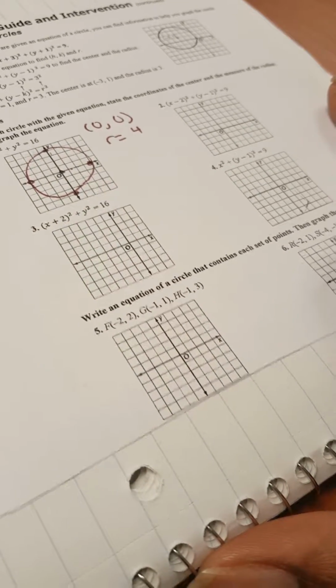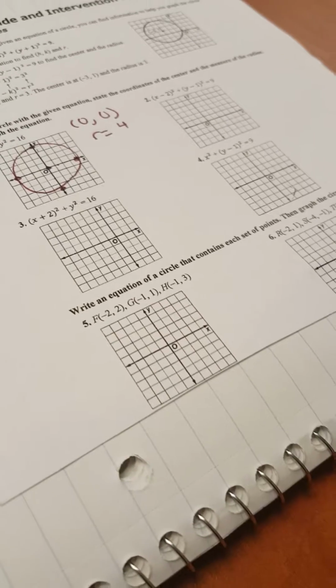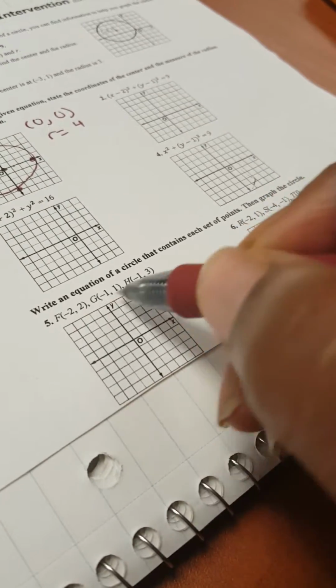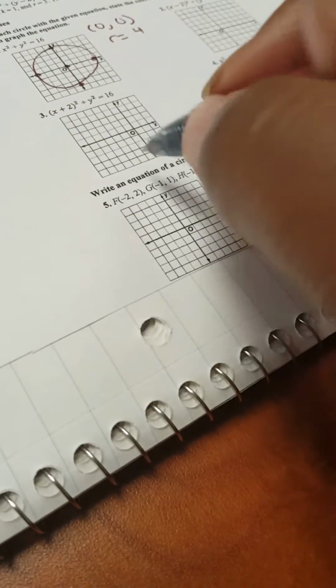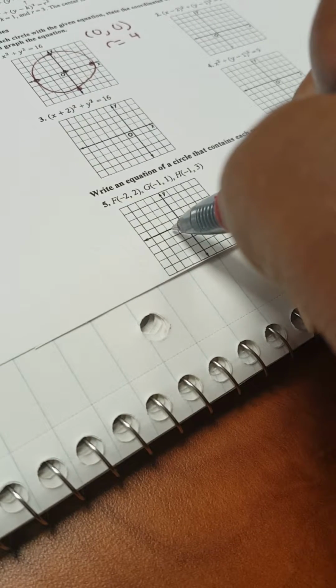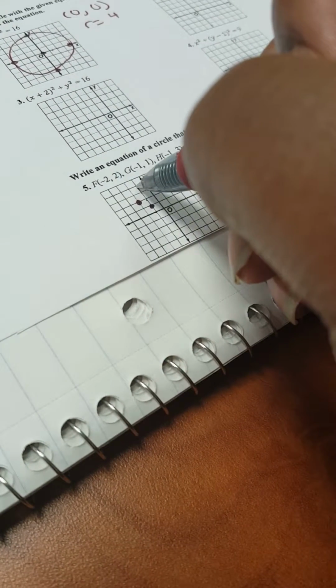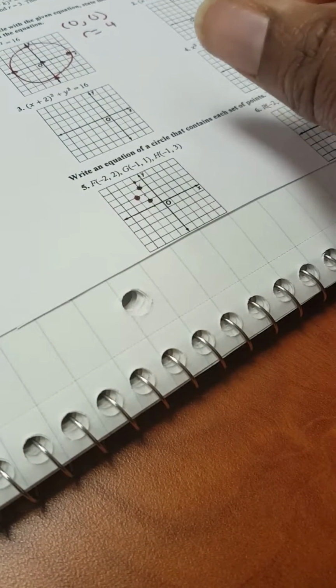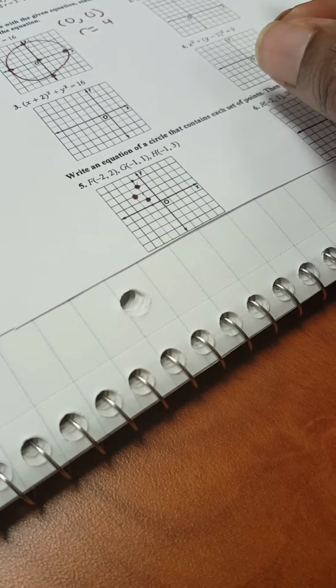Okay, let's look at number 5. Write an equation of a circle that contains each set of points, then graph the circle. So I would graph the 3 points they gave me first. So -2, 2, -1, 1, -1, -1, 3. So you can kind of see how the circle is going to be made, right?